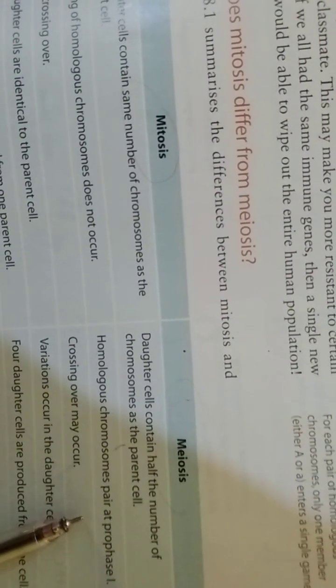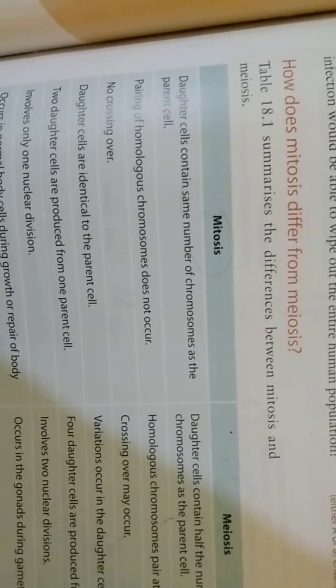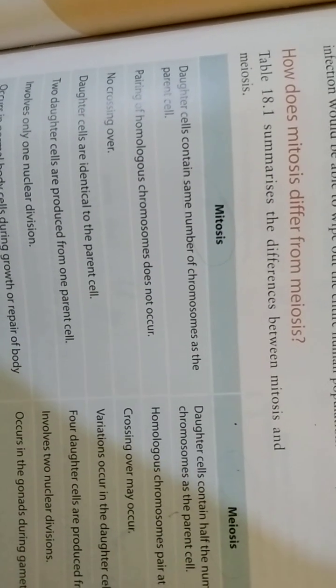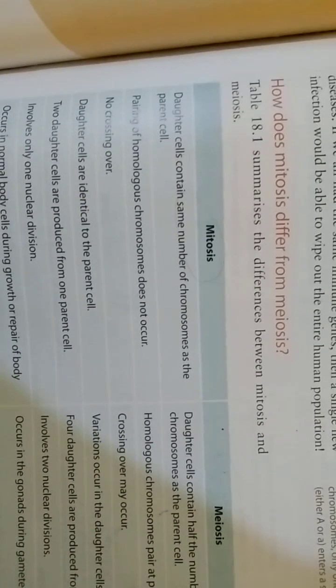In mitosis, pairing of homologous chromosomes does not occur. Now we look at meiosis. Homologous chromosomes pair at prophase 1. The second difference between mitosis and meiosis is that in mitosis pairing of homologous chromosomes does not occur, but in meiosis it does.